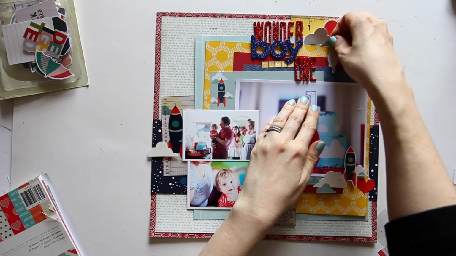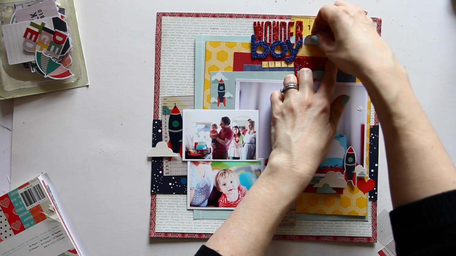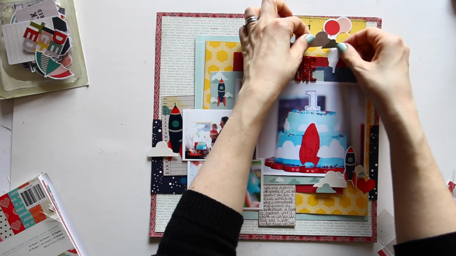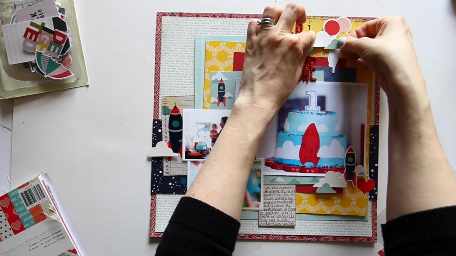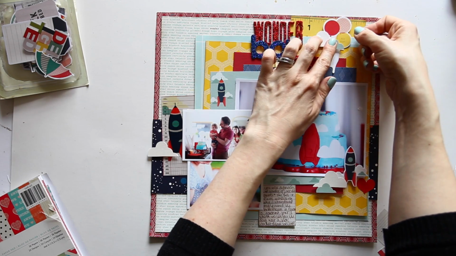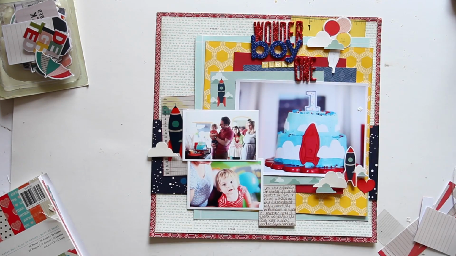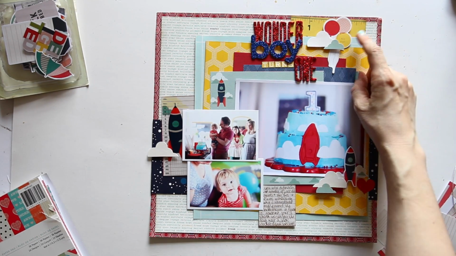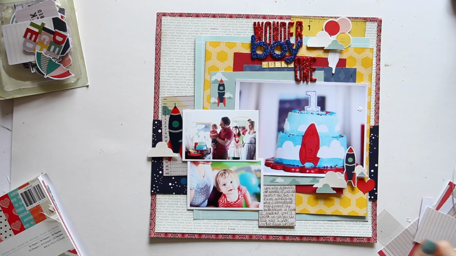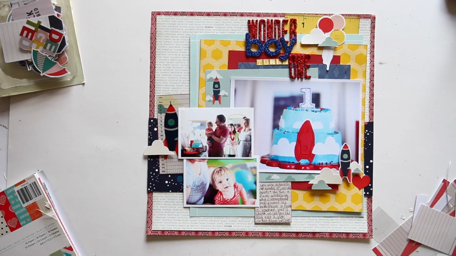I wonder if I would be happier with this if I move the clouds down a little bit. I think that might be it. And I want some darker blue in this one. So I need a darker blue embellishment that I can put up there. Okay, easy peasy.